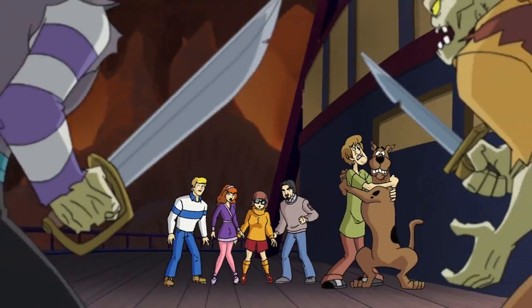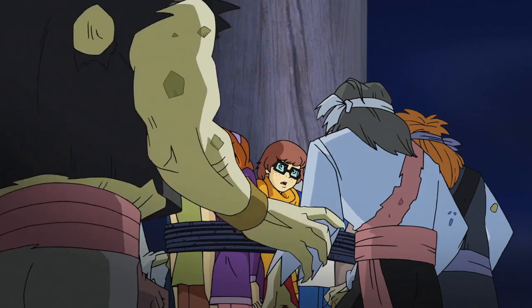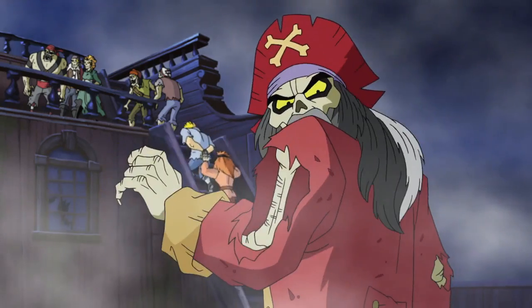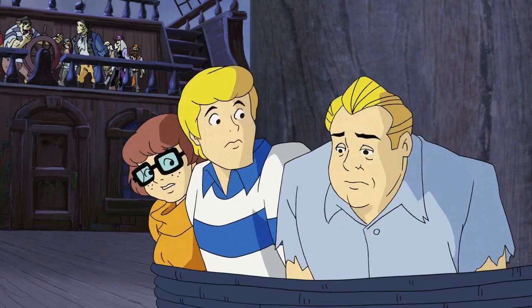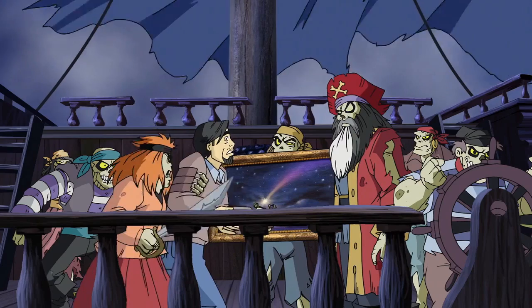Unfortunately, the ghostly pirates find them and we get some early 2000 CG in the form of their ghost ship like at the start as the gang is tied up. Skip is brought out with the painting to Rupert's shock, and the captain realizes they have the wrong man as he exchanges the two. They put together that the stars in the painting must be a map and they need Rupert to lead them to what they're searching for.